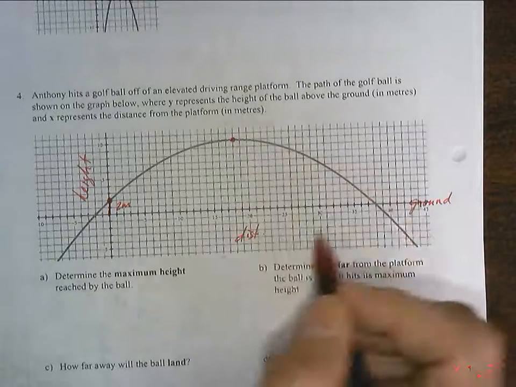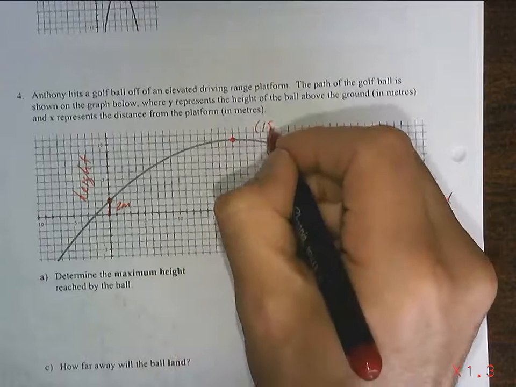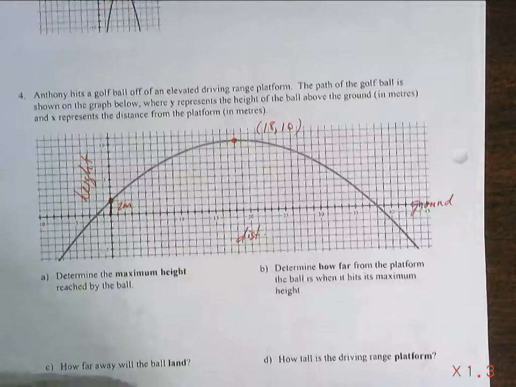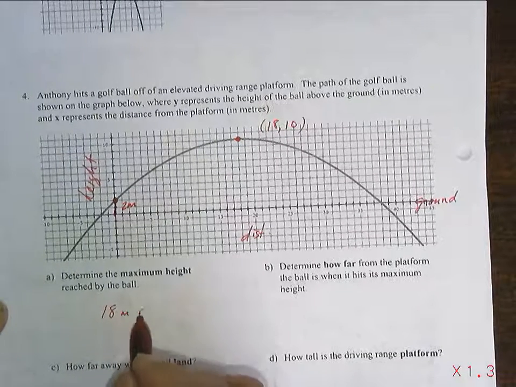I'm going to look to my studio audience. 16, 17, 18. I think I see a maximum of 18. What does studio audience think? Okay. So, determine the maximum height reached by the ball. 18 meters above the ground.